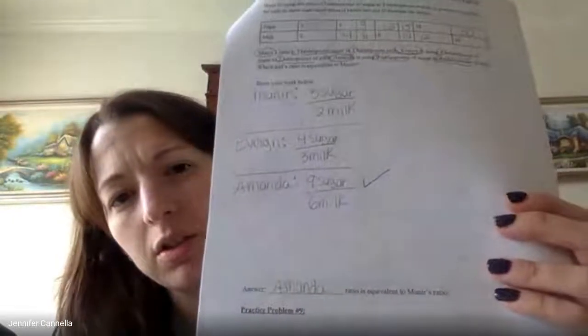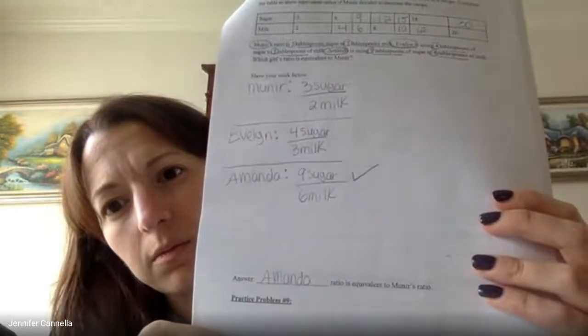Okay, so Monir has 9 sugar for 6 milk. According to the question, Evelyn has 4 sugar for 3 milk. Is 4 sugar and 3 milk on this table? No. Is 9 sugar and 6 milk on this table? Yes. So which student is equivalent or equal to him, Amanda or Evelyn? Amanda. Amanda is equivalent. You had to think on this problem. You can't always get it all black and white for you. You have to think and fill in the gaps.